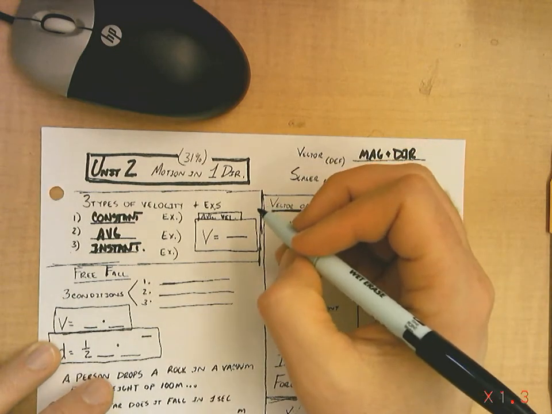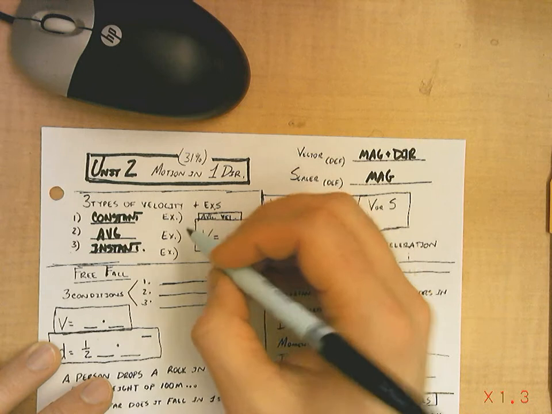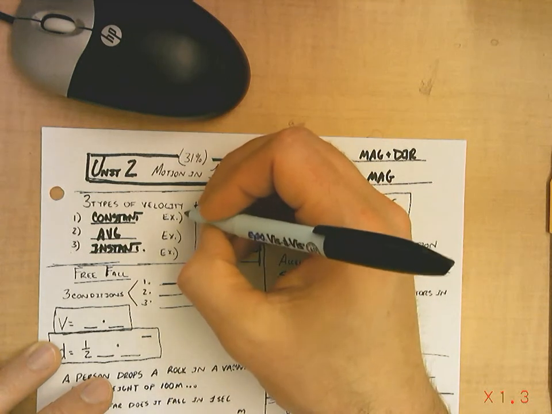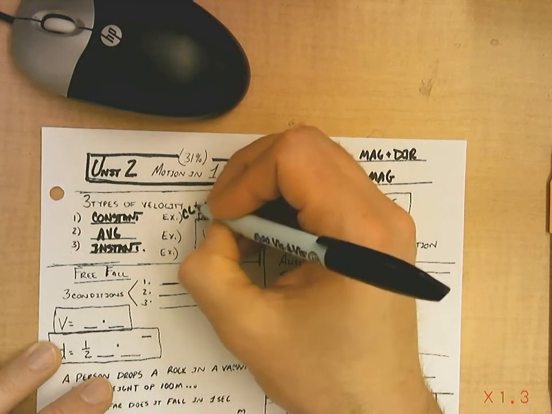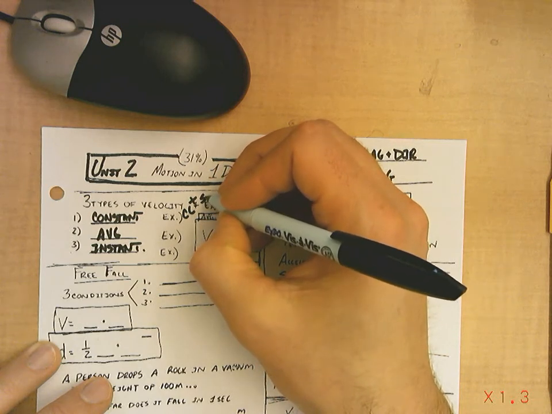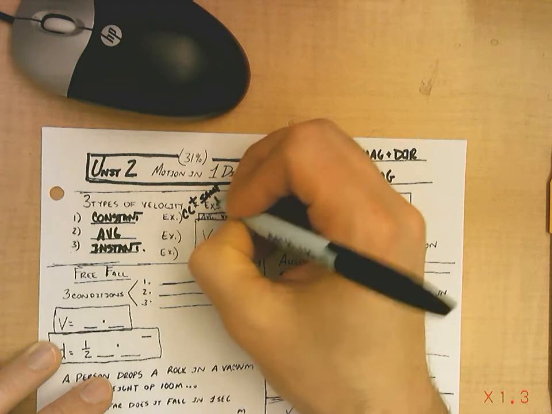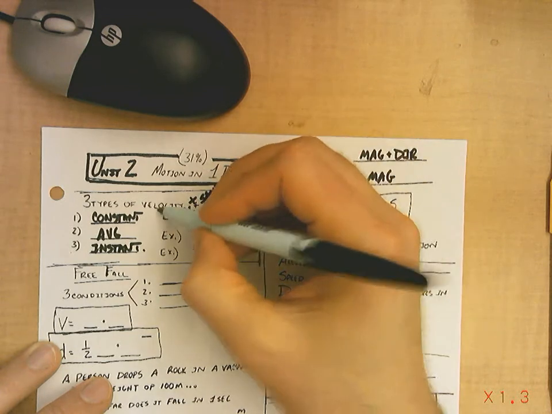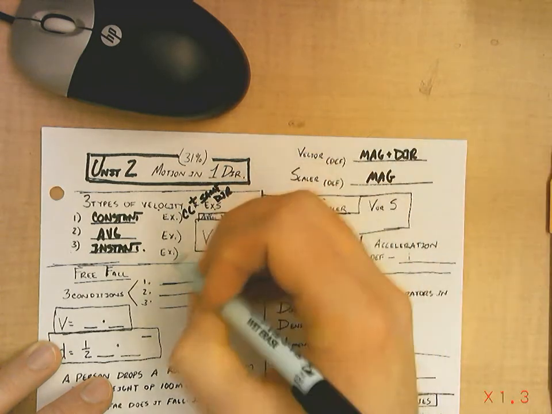Examples of each of these, and this is gonna be tough because there's not a lot of room here, so I'm just gonna abbreviate the best I can. Cruise control, plus you have to be going on a straight path, same direction, because remember, this is velocity, which is a vector, so it matters.